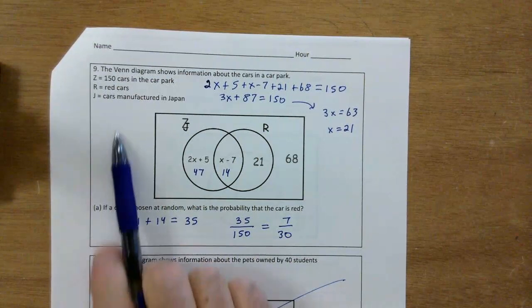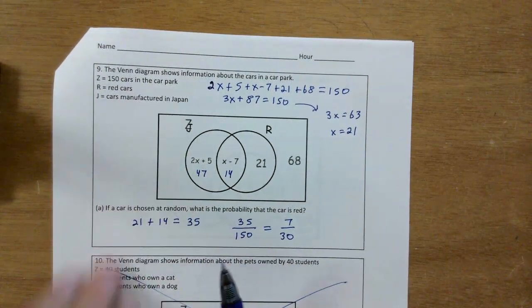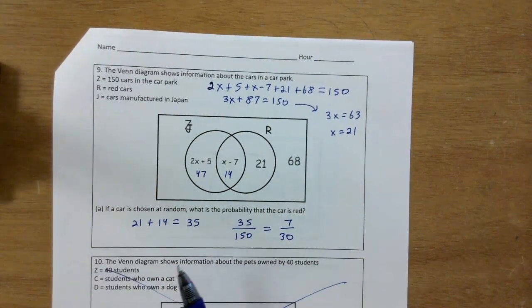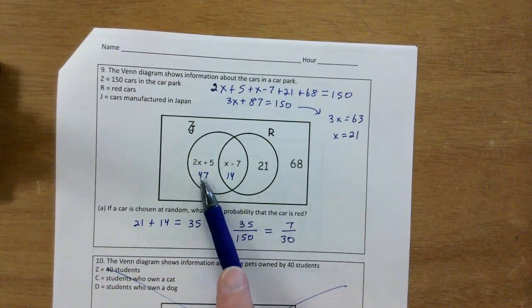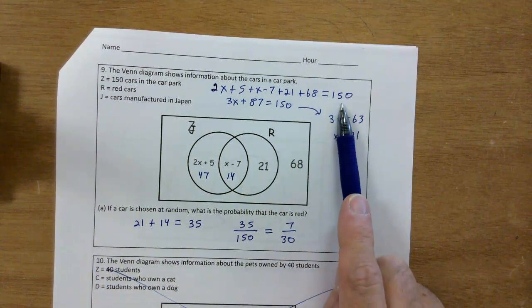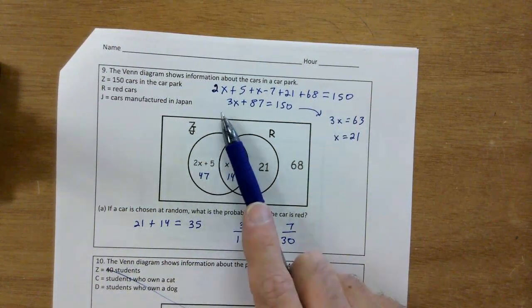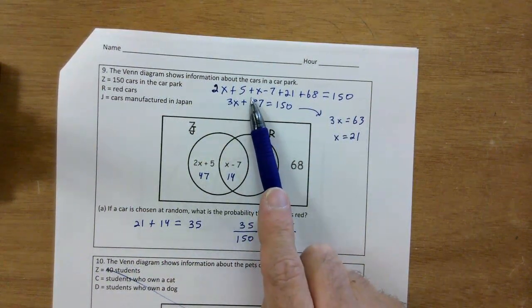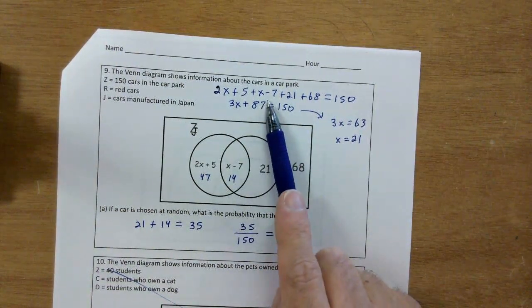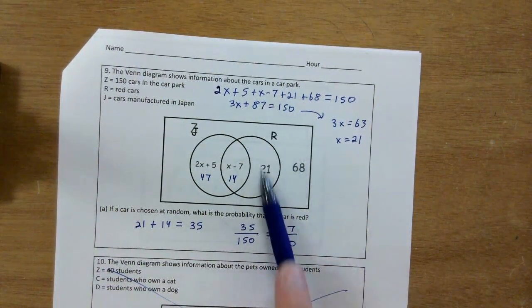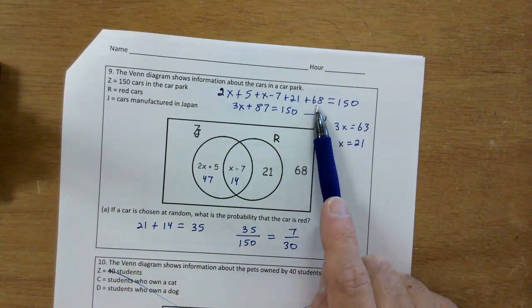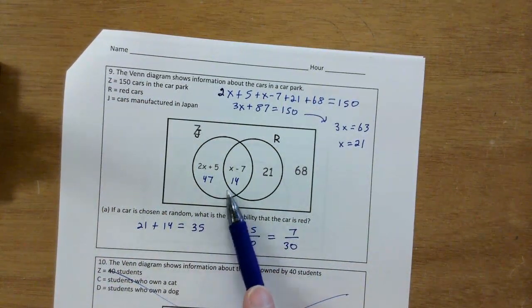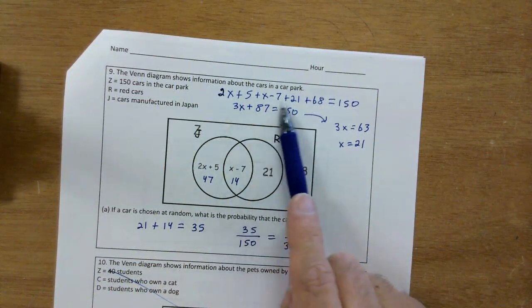All right, they're telling us there's 150 cars in this park. It's a car park. All right, they give you all the numbers here. So all these added together equals 150. So I just took 2x plus 5 plus x minus 7 plus 21 plus 68. All right? So I wanted to find what x was so I could actually solve and find out what's inside here. All right, I combine like terms.